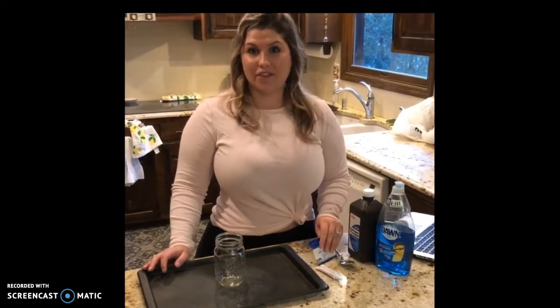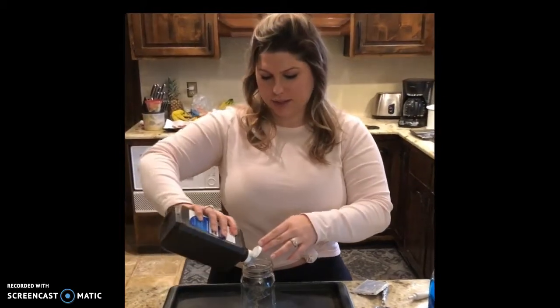Okay, in this experiment, we're going to make elephant toothpaste. We're going to use yeast, food coloring, dish soap, and hydrogen peroxide for this. First, we're going to add our hydrogen peroxide to our glass.